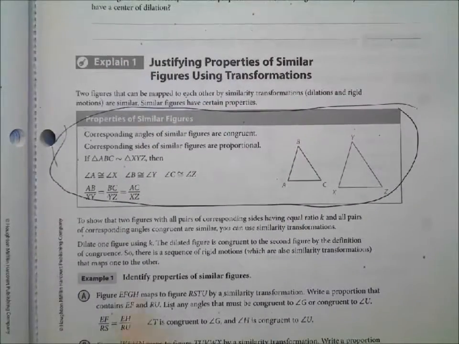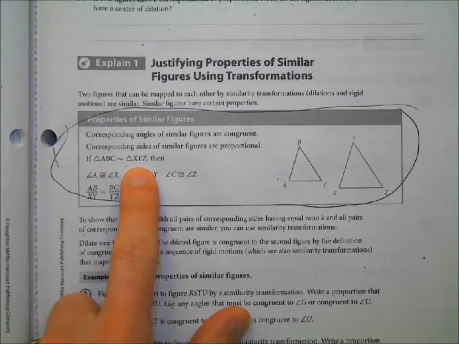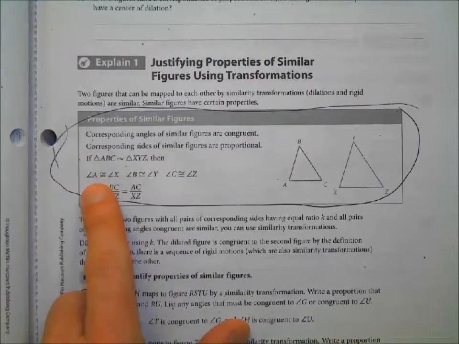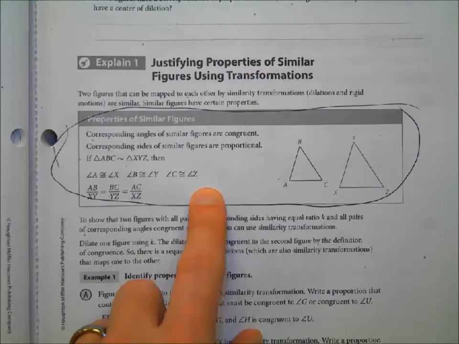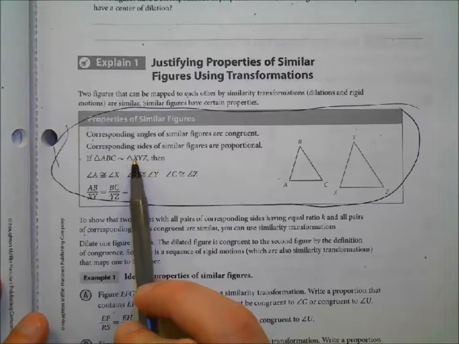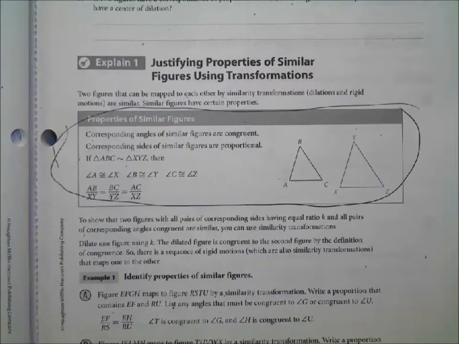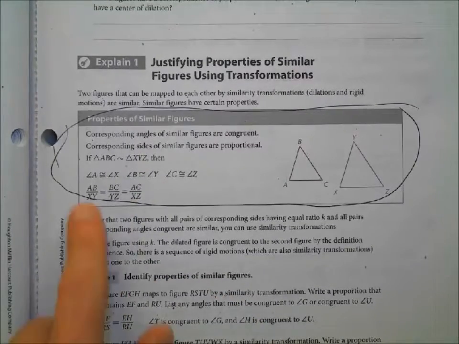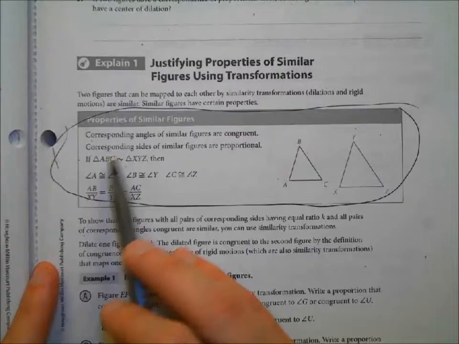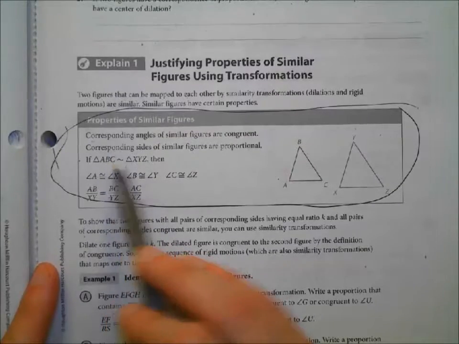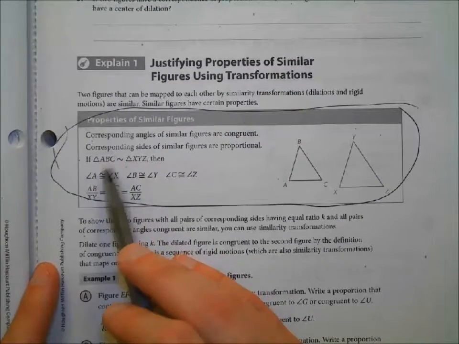If triangle ABC is similar to triangle XYZ, then A and X are congruent, B and Y are congruent, C and Z are congruent. Notice the order, right? A and X, they're the first pair. B and Y, they're the second pair. C and Z, they're the third pair of angles. And then also your sides are proportional. AB is in ratio with XY. BC is in ratio with YZ. AC is in ratio with XZ.